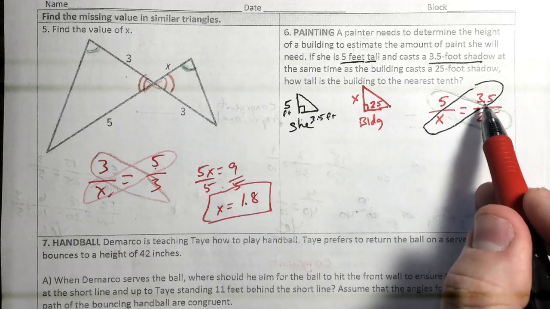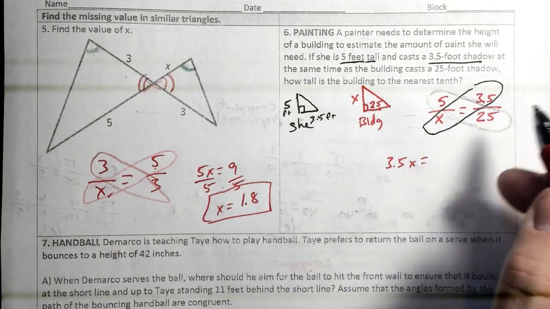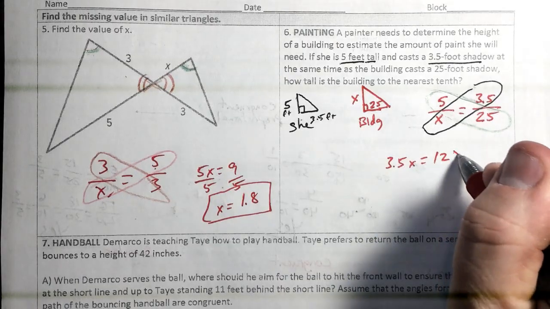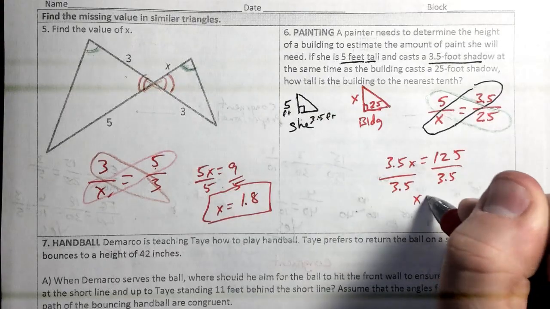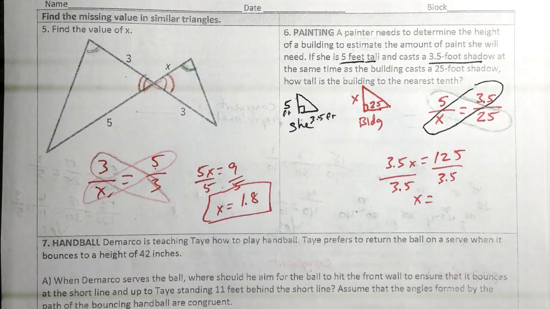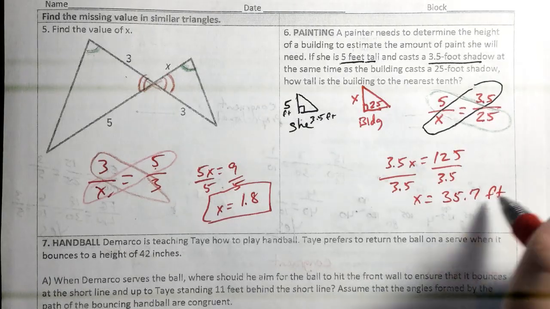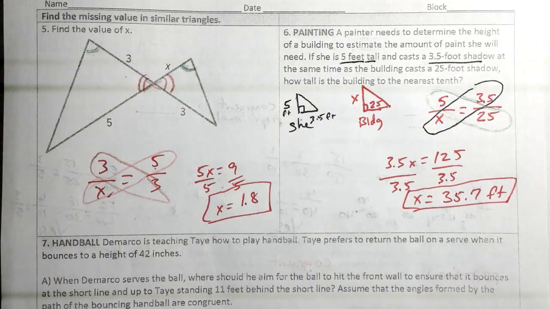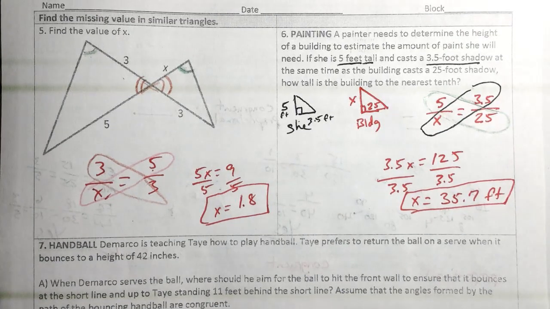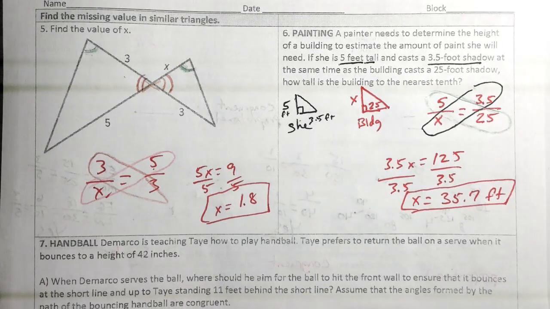All right, so x times 3.5 is 3.5x. 5 times 25 is 125. Divide both sides by 3.5, so we get x by itself. 125 divided by 3.5 is 35.7 feet. So the building is 35.7 feet. We can calculate that based on the girl's shadow, the painter's shadow, and the building's shadow. All right.